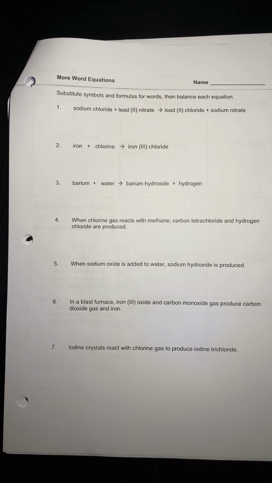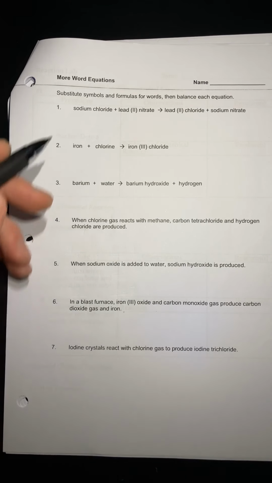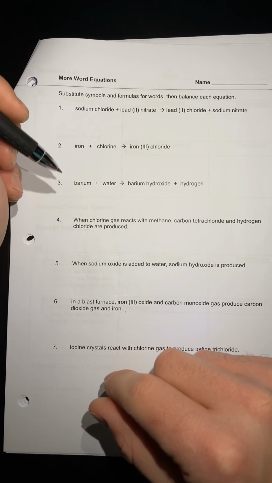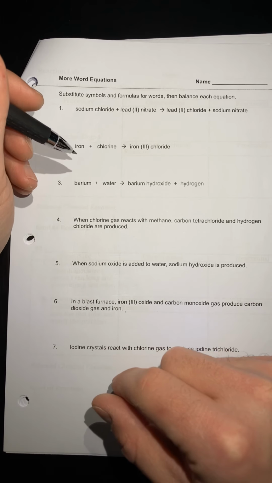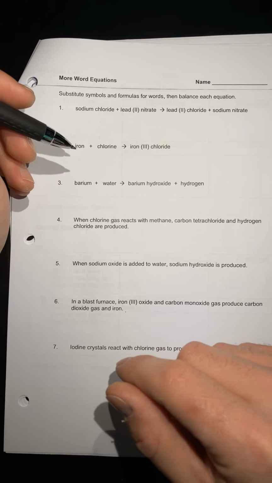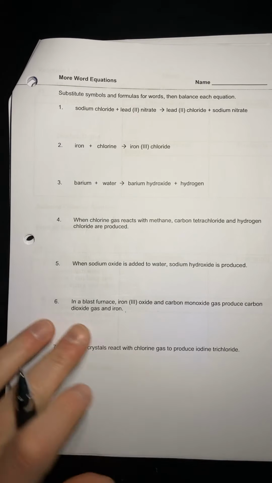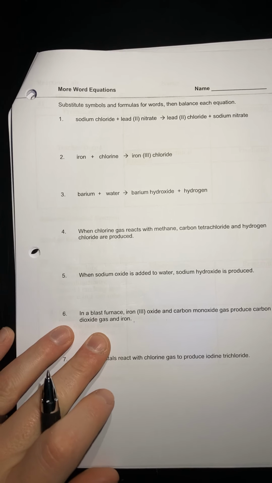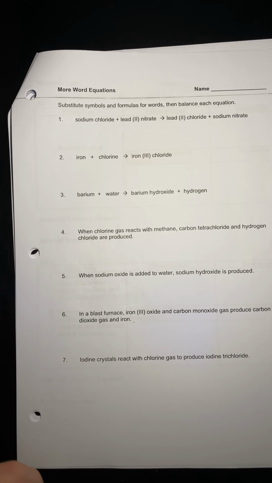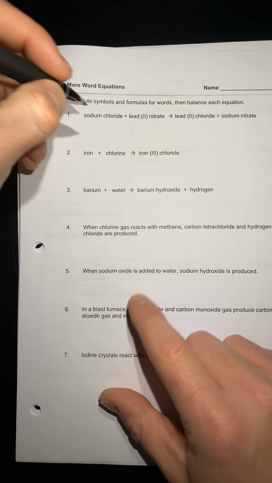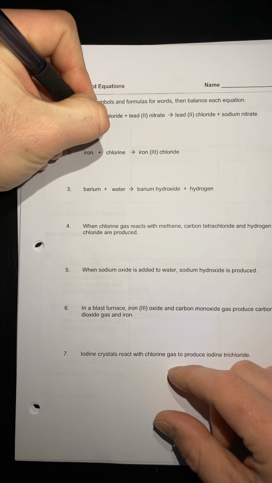All right. So you should know what some of these things are, and then I'm going to help you out with the rest. So you should know what sodium chloride is. What is sodium chloride? It is salt, but what's the formula for it? NaCl.